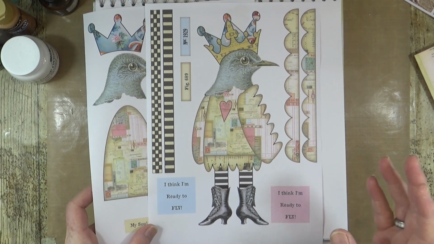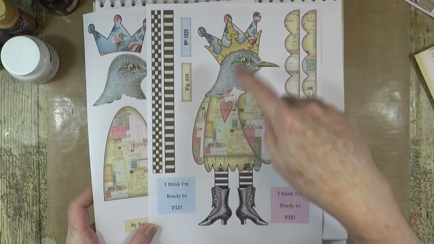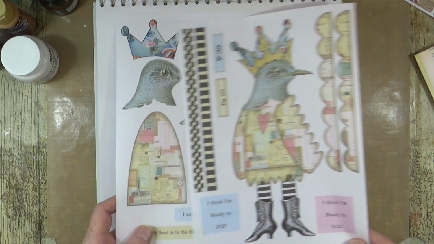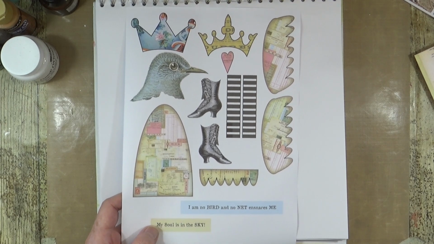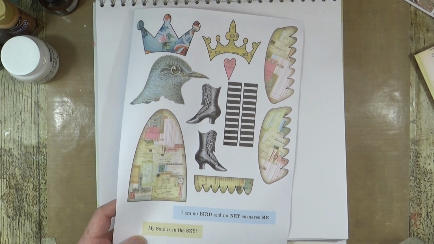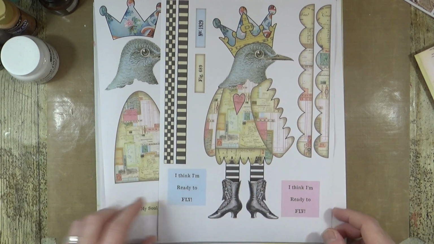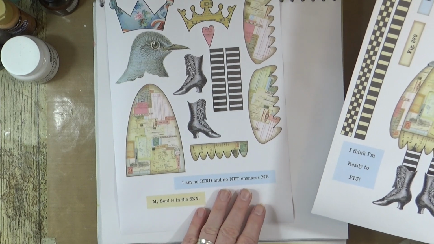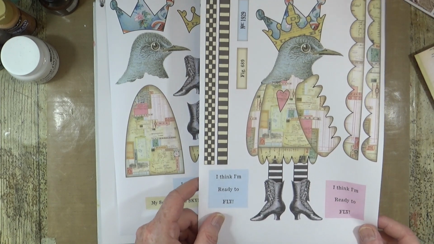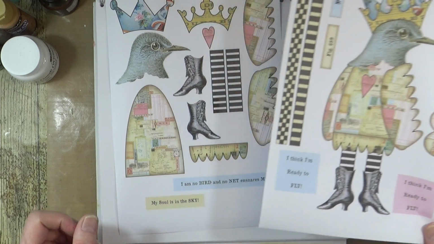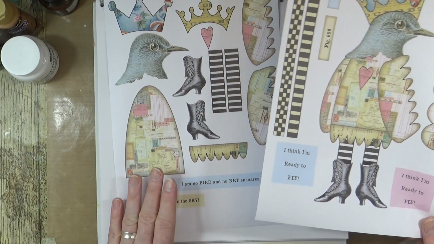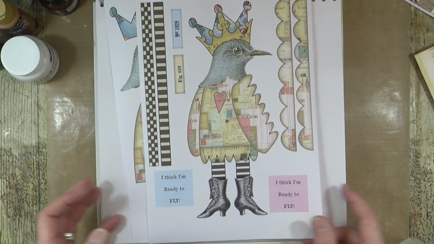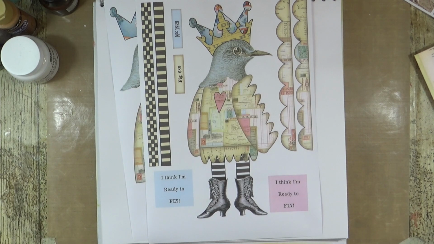So first thing that I need to do then, I'm not going to use the full composite because I want to cut out all the bits and pieces. So that's exactly what I'm going to do. I'm going to go away and cut out all these bits and pieces. I haven't decided on which one of the quotes that I'm going to use yet. I think I'm ready to fly, or I am no bird and no net ensnares me. I kind of like that one. So I think I might use this one, or these two, I don't know, haven't decided yet. Let me cut these bits out and then I'll come back.